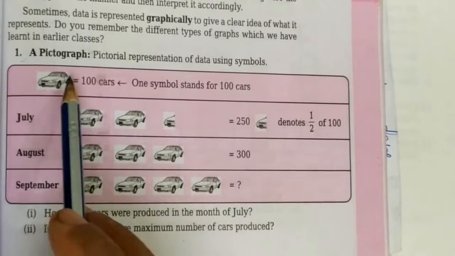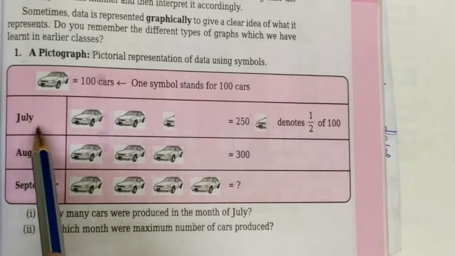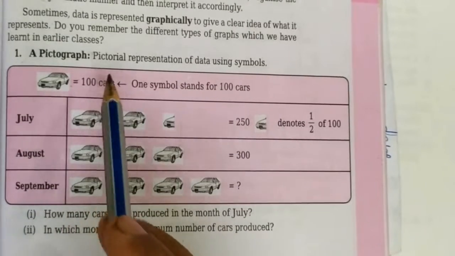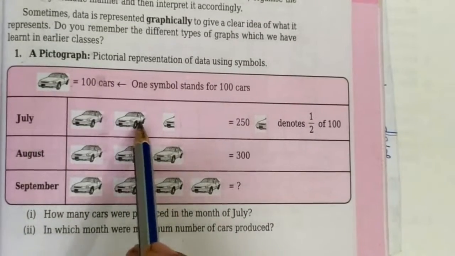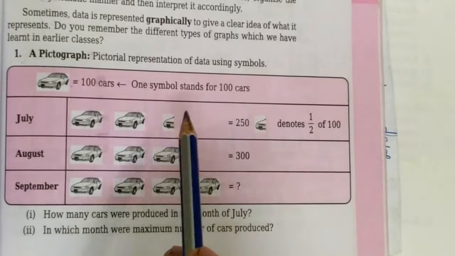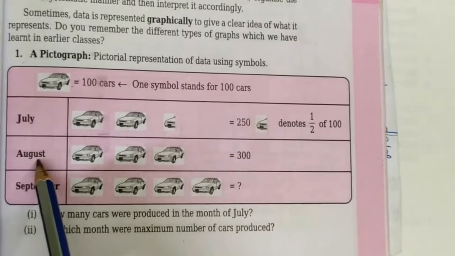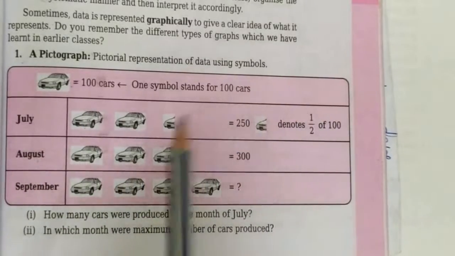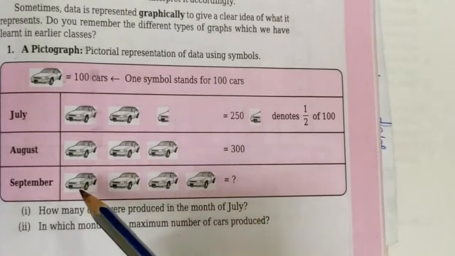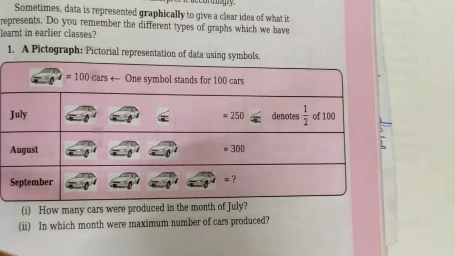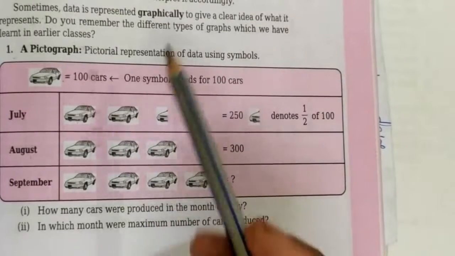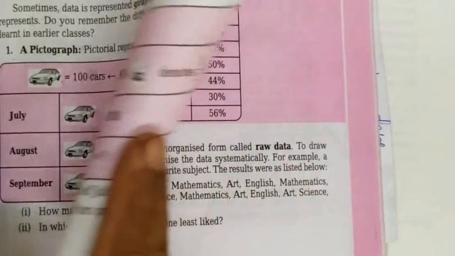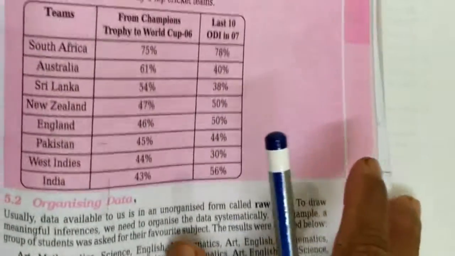So here you can see one car they have shown, and in the month of July they have shown 2.5 cars. That means what? One car is representing 100, so in the month of July they have produced how many cars? 250 cars. In the month of August they have shown 3 cars, that means they have produced 300 cars. And like that they are going to represent it in the form of a picture. This graphical representation, the pictograph, increases the interest of the students, and that is specially done in the lower classes.